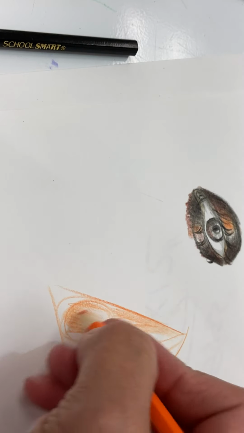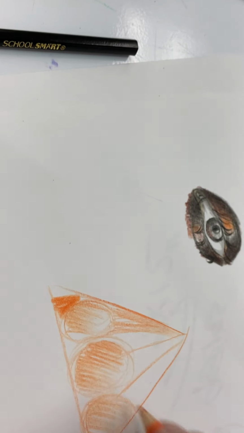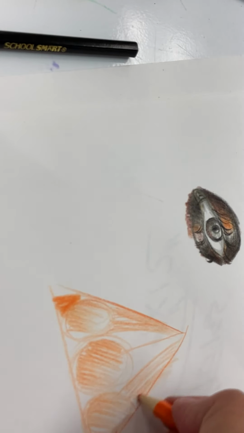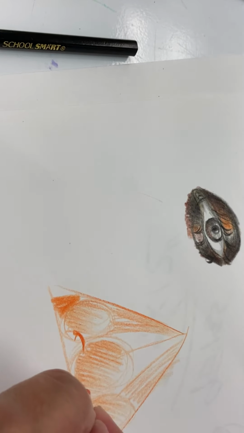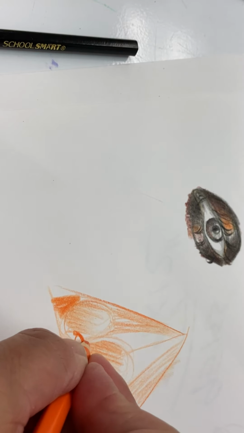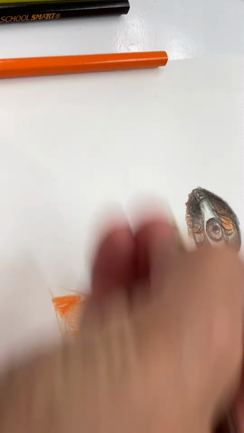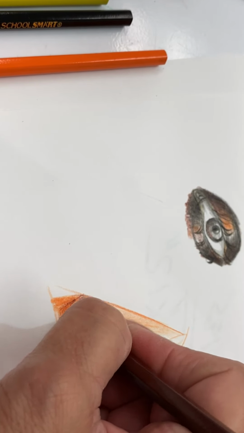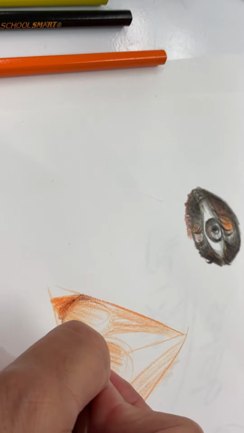This goes back, so it gets darker. This goes back, it gets darker. This is also darker. Then the nose form, the nostrils. Then of course you're going to use other shades. Just don't stick with one shade. Here I'm going to add in some brown to make it a little bit darker so you could possibly see it.